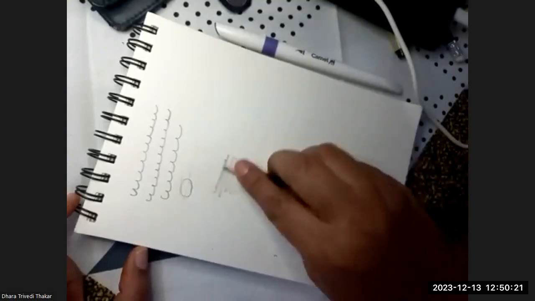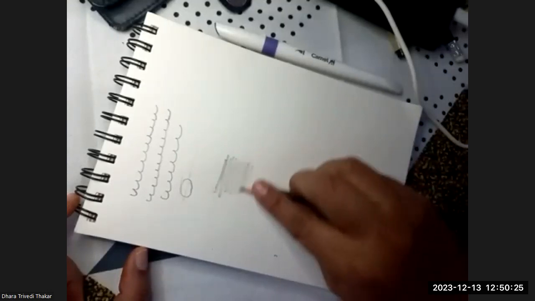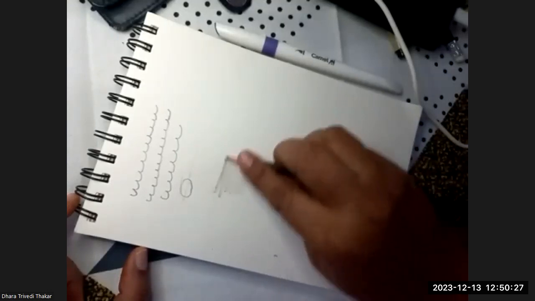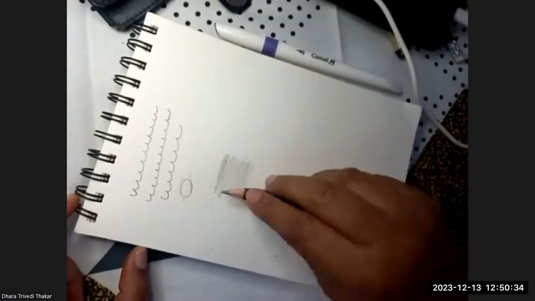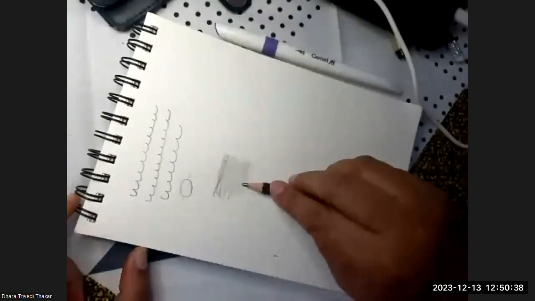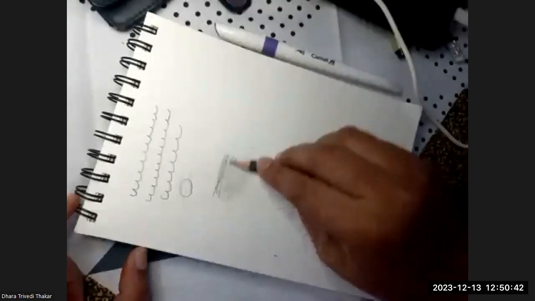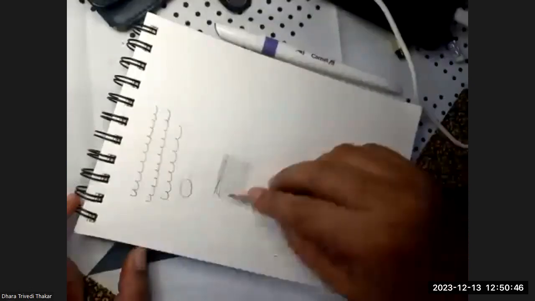See, this is the writing or the page I am doing with the pencil. You can also follow. What is this? We are drawing a teardrop on a paper.